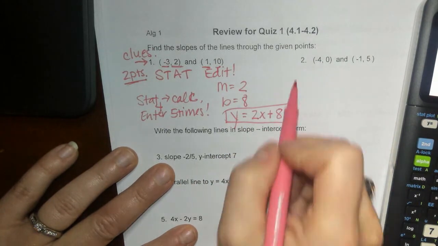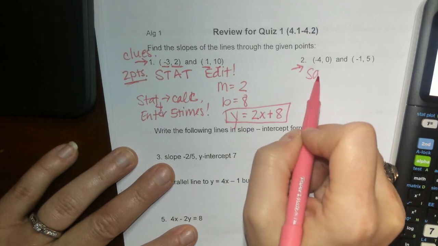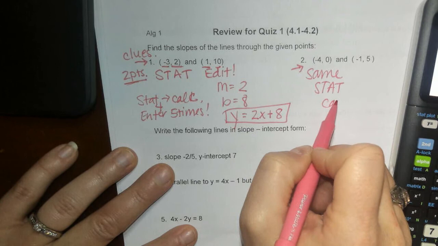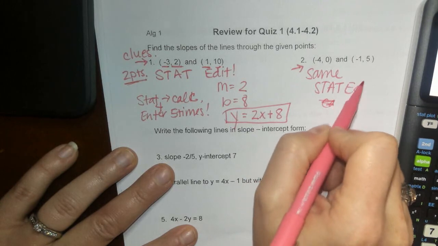Alright, you would do the same thing with number 2. You do stat edit.